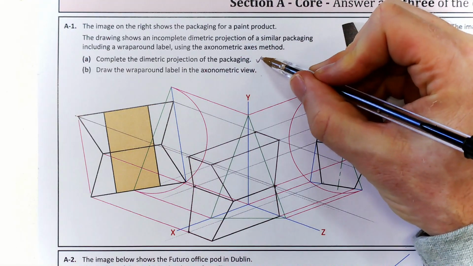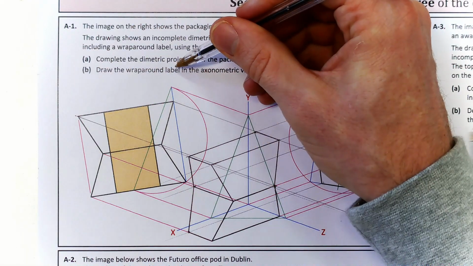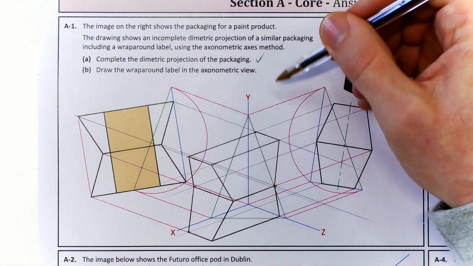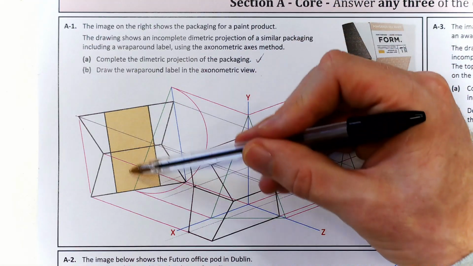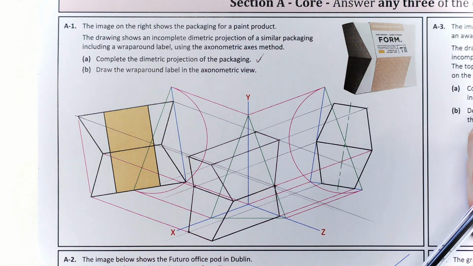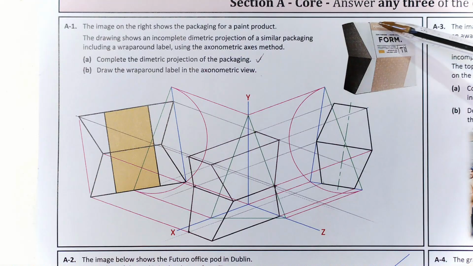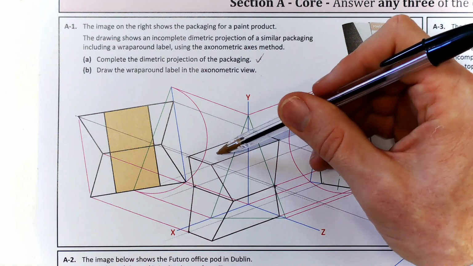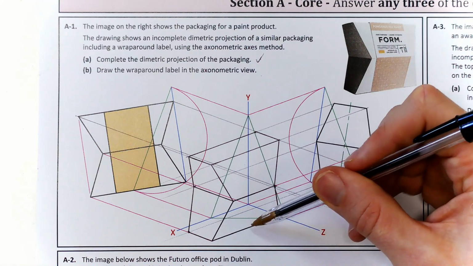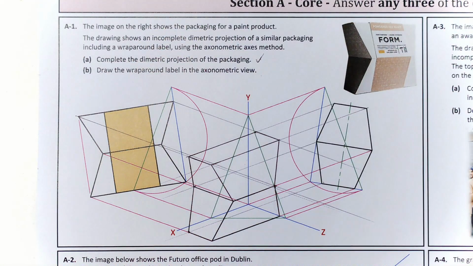Draw the wraparound label on the axonometric view. So we can see here part of that wraparound label. Now they're saying wraparound because it's telling us it's going all the way around the object. Okay, so we're going to see it on this surface, and this surface. It obviously goes around the whole thing, but we won't be able to see it on those far sides.